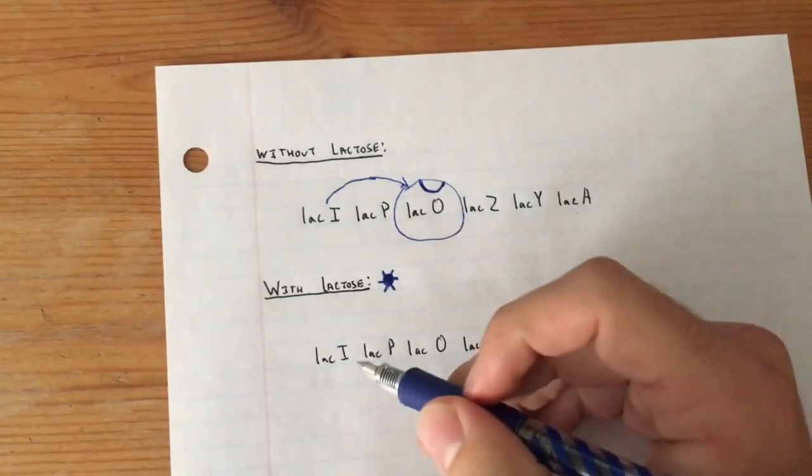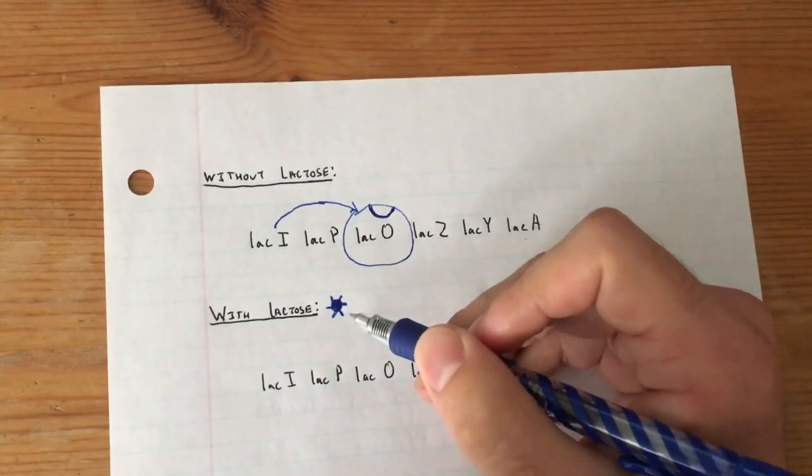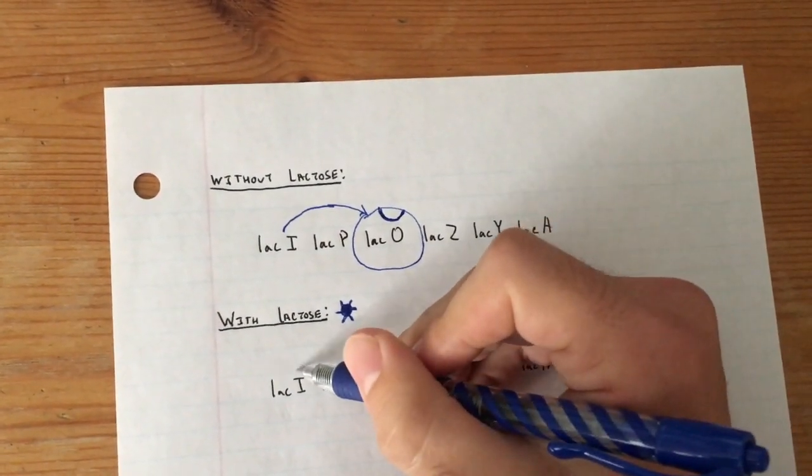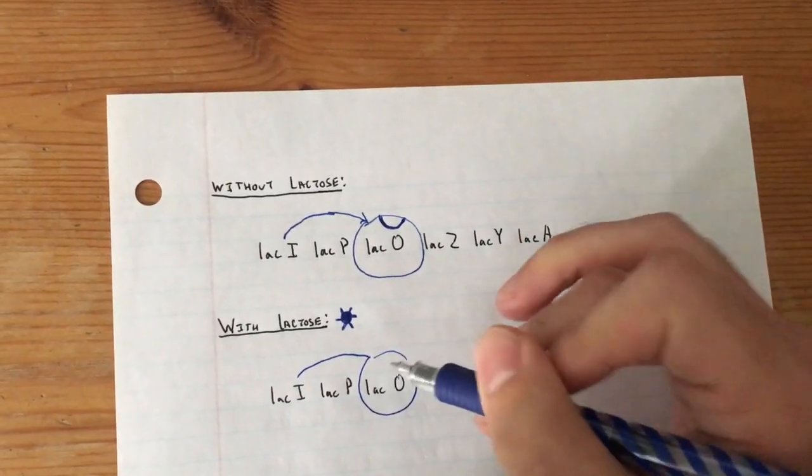Now, here we are down here. Oh my goodness, look at this beautiful lactose. How delicious. So, we have lac I creating this active repressor.